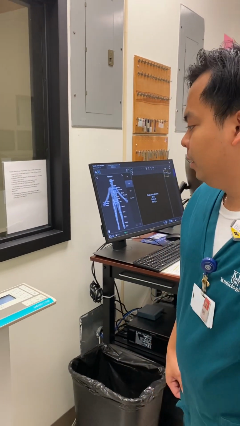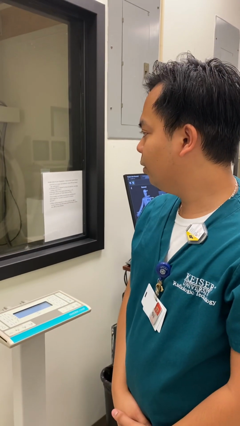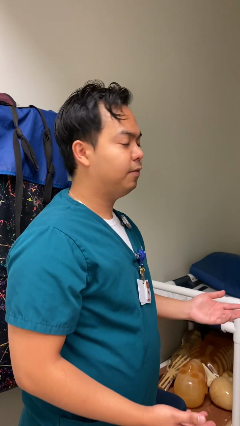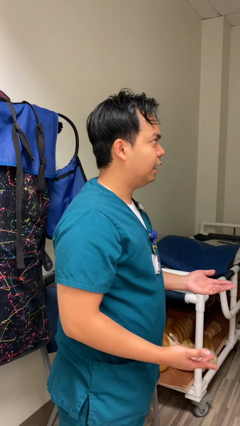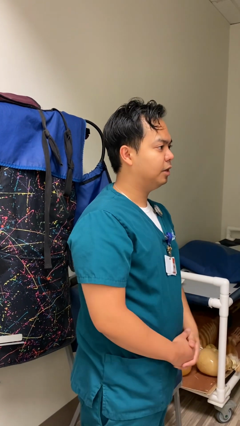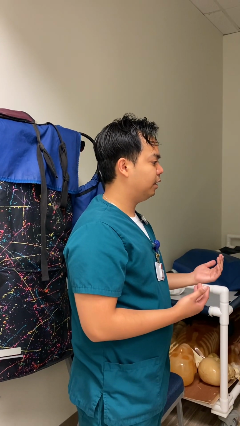And you'll tell the patient to then start breathing again. So tell the patient, you can relax, you can start breathing again, and then move the tube away from them so they can't hit the tube, and have them sit up, stand up.